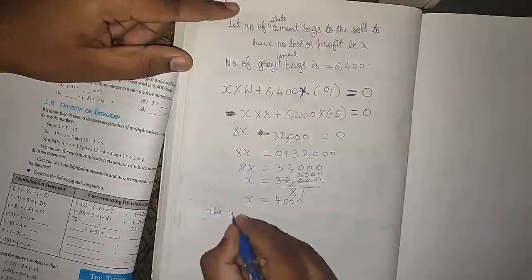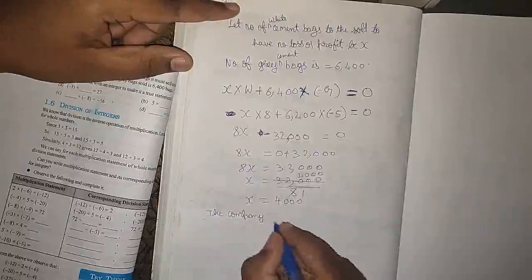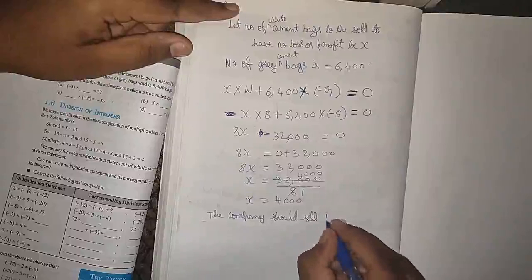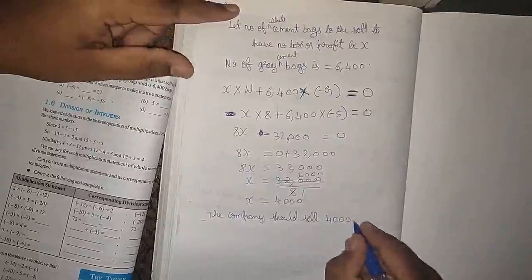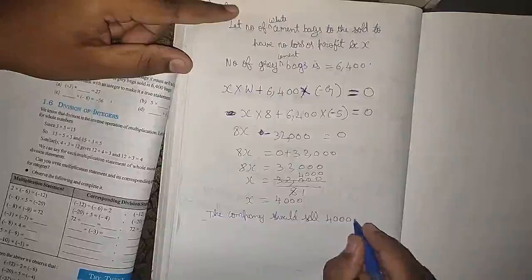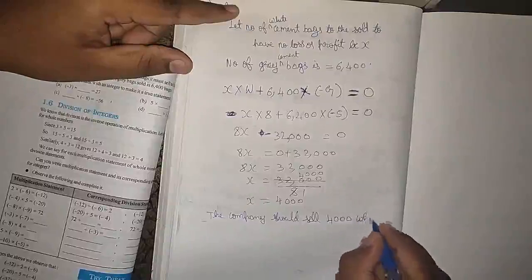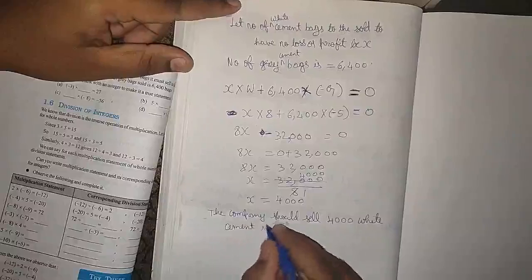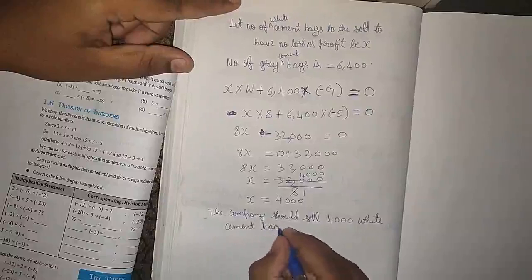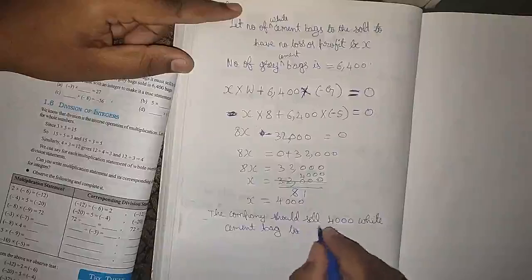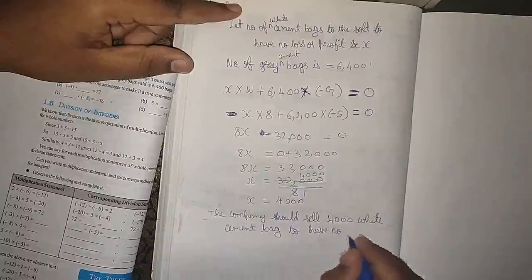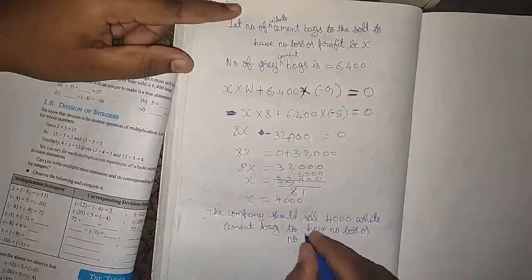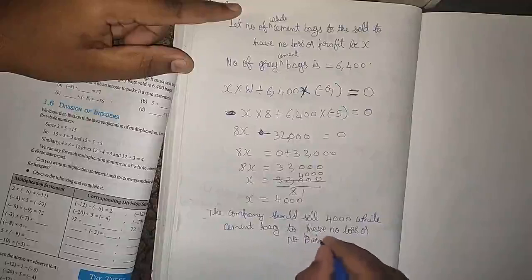The company should sell 4,000 white cement bags to have no loss or no profit.